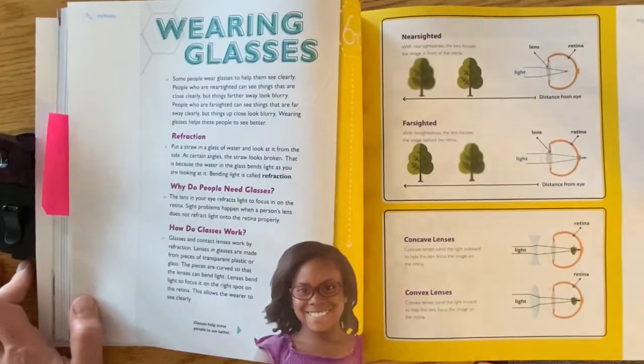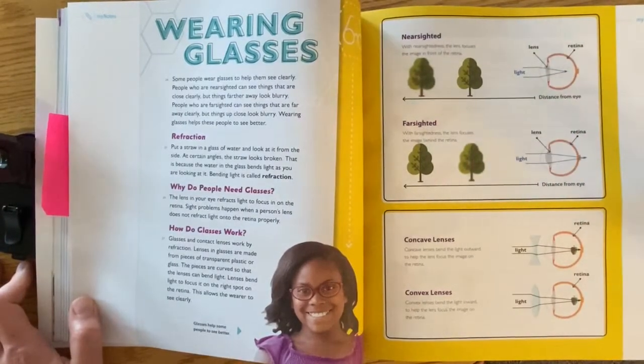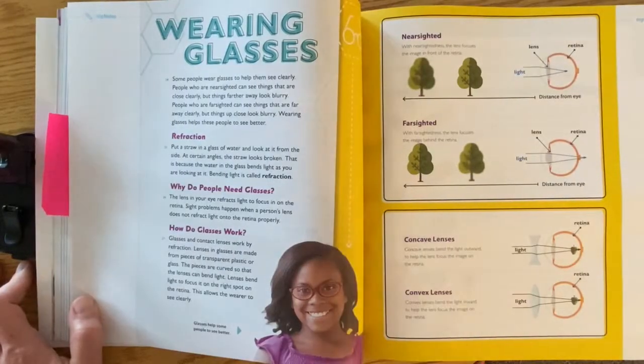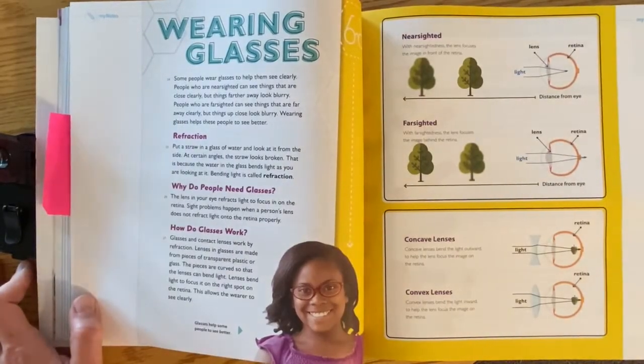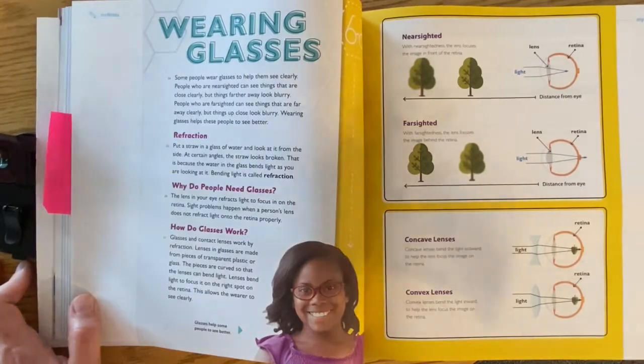Nearsighted. With nearsightedness, the lens focuses the image in front of the retina. Here's a little diagram to show you what's happening. Farsighted. With farsightedness, the lens focuses the image behind the retina. Concave lenses. Concave lenses bend the light outward to help the lens focus the image on the retina. Convex lenses. Convex lenses bend the light inward to help the lens focus the image on the retina.